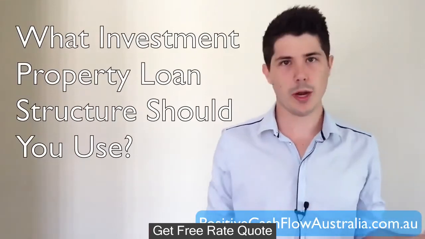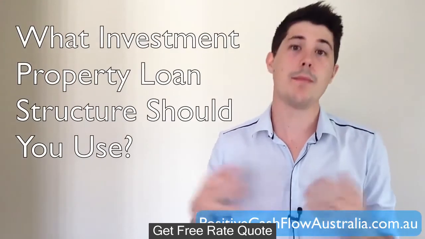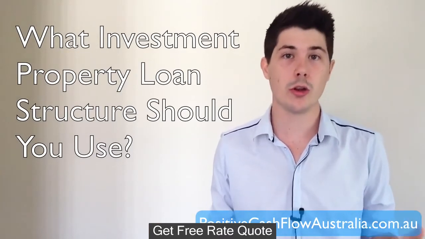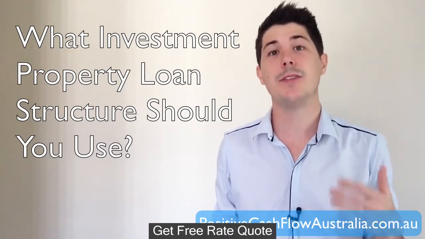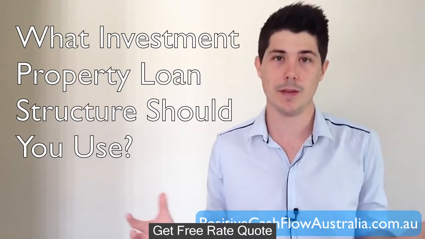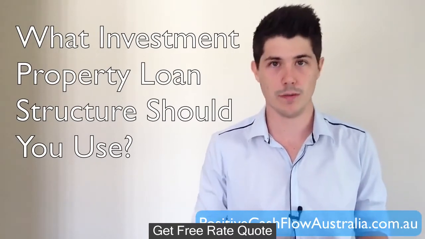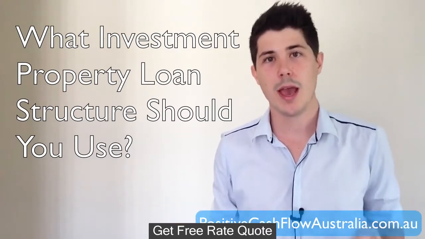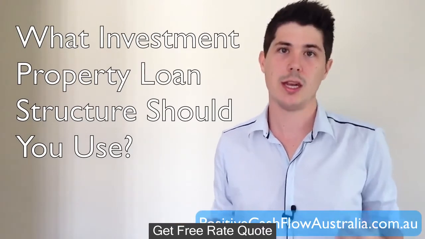There are many different ways to structure your loan when purchasing an investment property, and the way you choose to structure your loan will have a significant impact on the return on investment that you achieve on your investment property. So it is important to get your loan structure right and to choose the loan structure that is best suited to you.